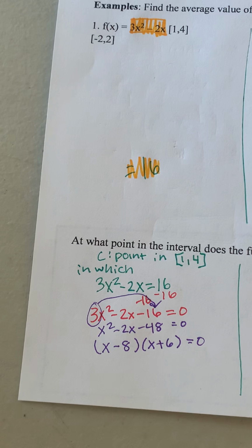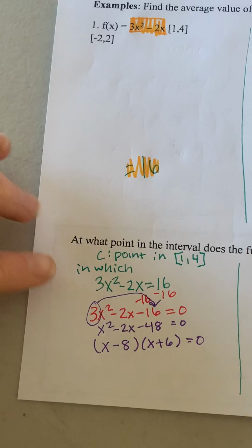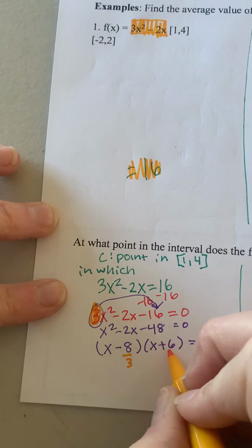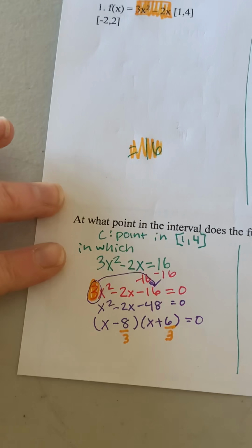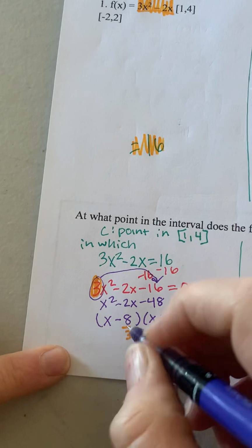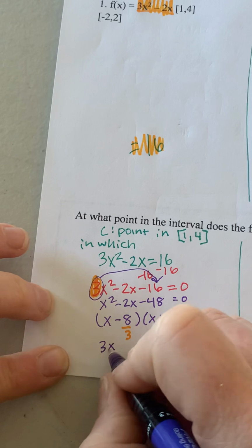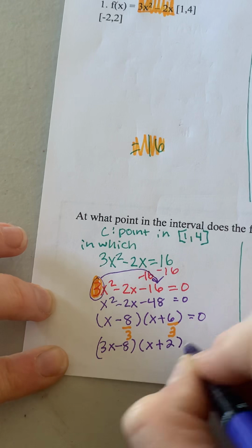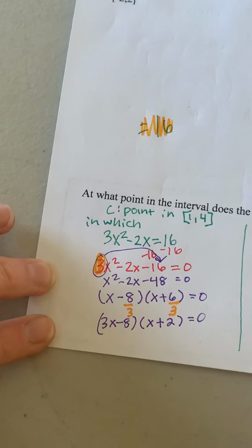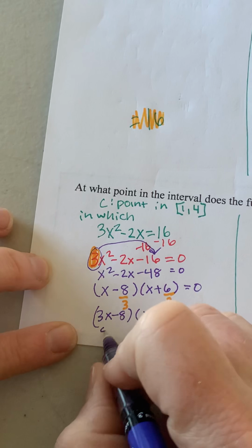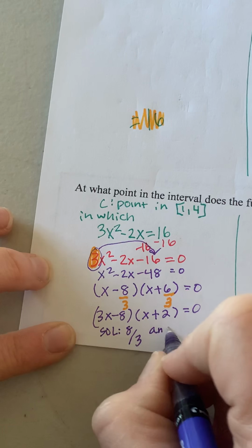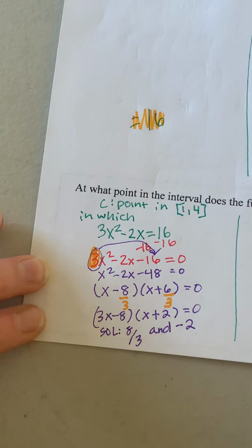Yeah, that works. Okay. And then since we slid the 3 back, you gotta divide it out. If it doesn't divide, it bottoms up, right? So 3x minus 8 and x plus 2. Those would give me the solutions, 8/3 and negative 2.